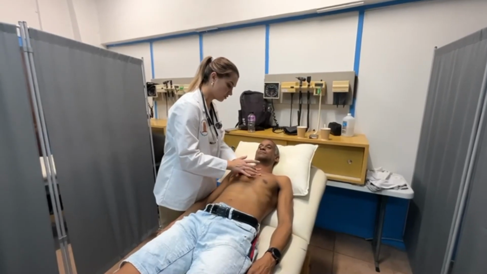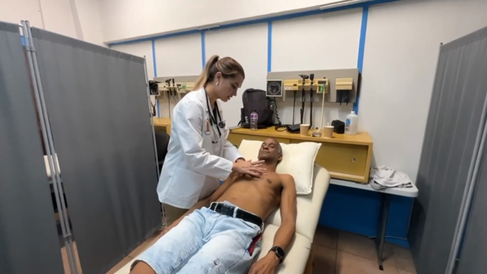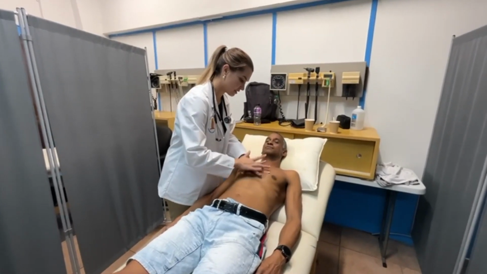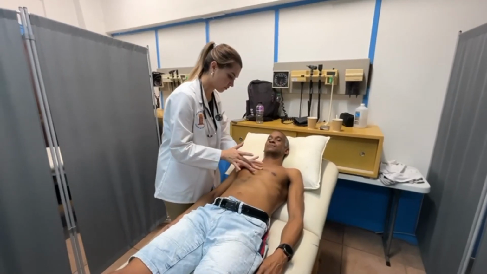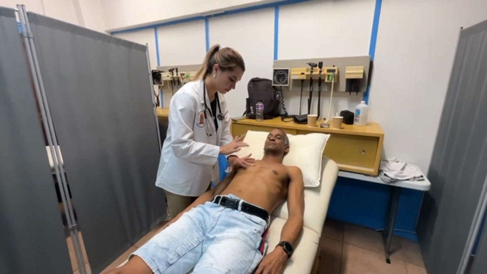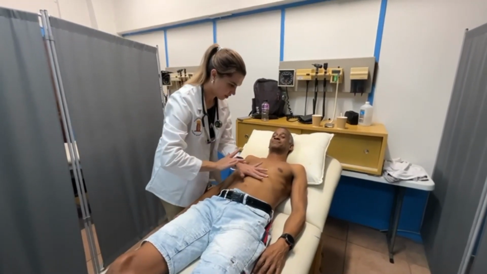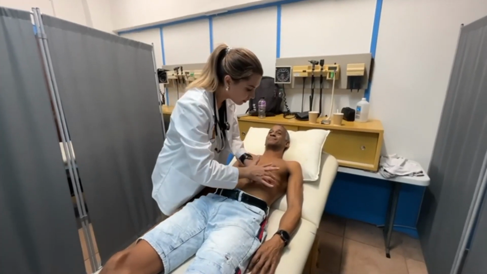Dull percussive sounds outside of these areas could indicate abnormal lung density, like we would see in atelectasis, tumors, pleural effusion, or lobar pneumonia. There's also an area of tympany at the stomach air bubble. If I heard that tympany in the lung field, I would suspect a diaphragmatic hernia.